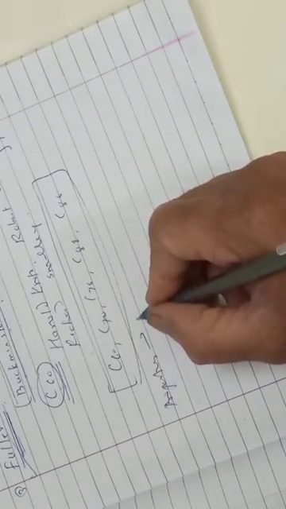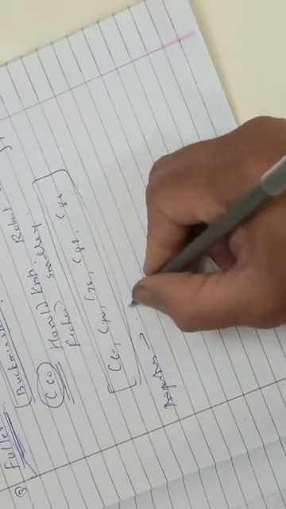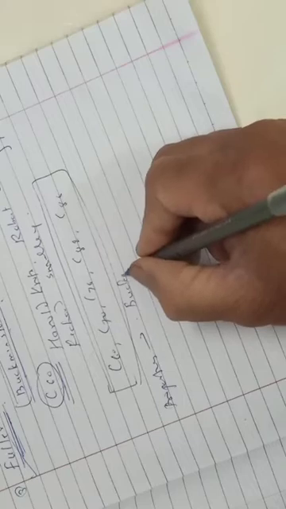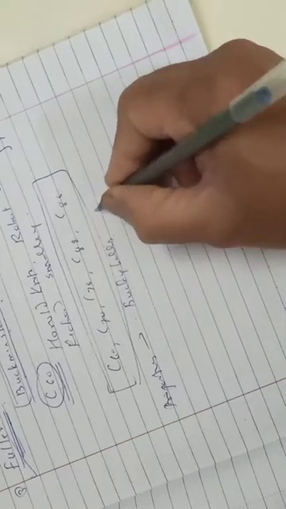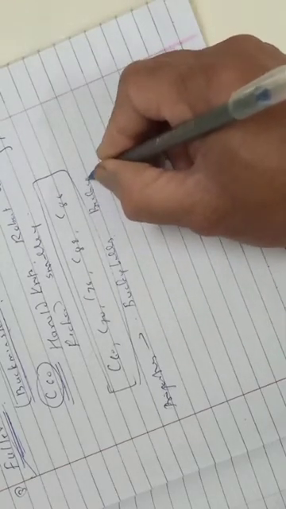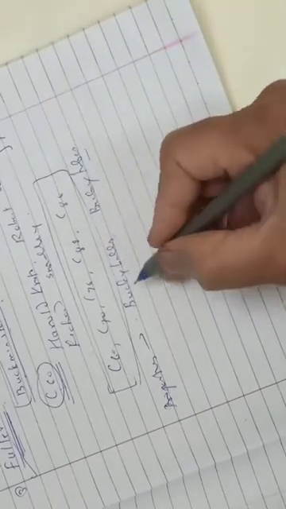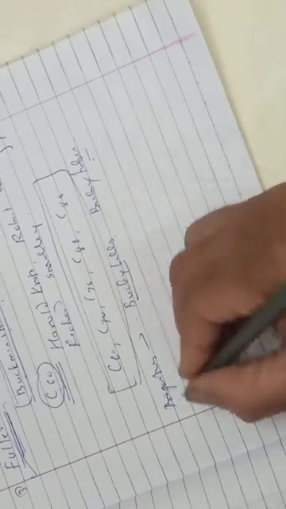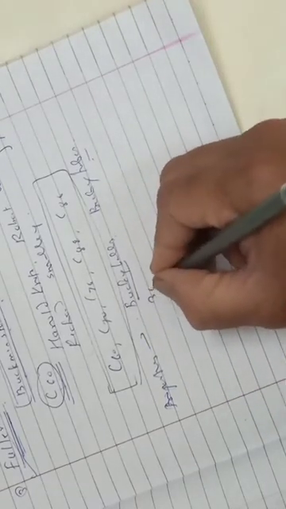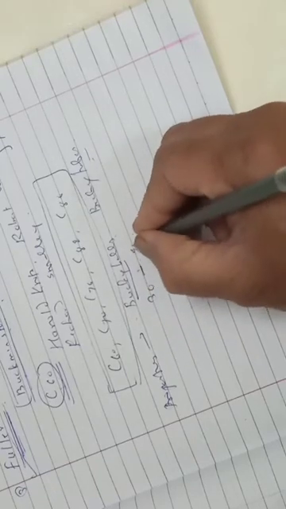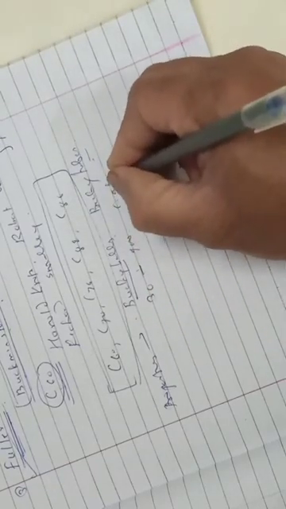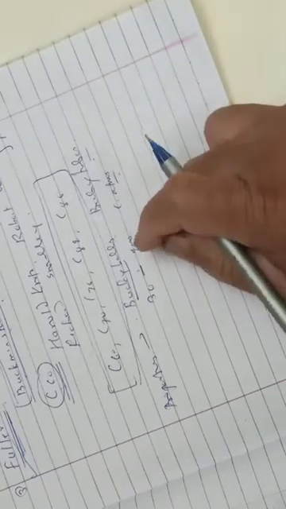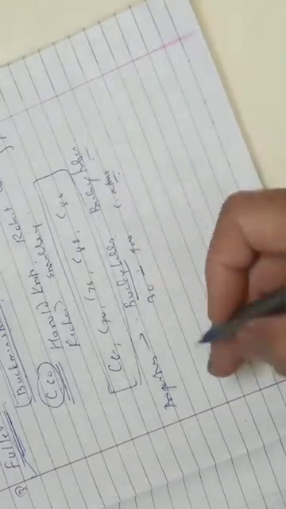It is found in the form of buckyballs and buckytubes. Molecules of fullerene are found in the form of buckyballs and buckytubes. Then there are 30 to 900 carbon atoms present in one molecule of fullerene.